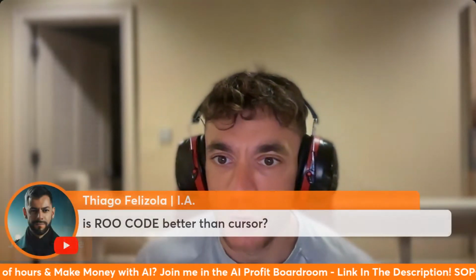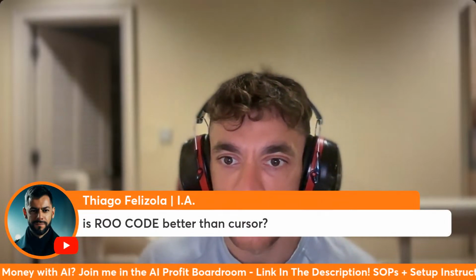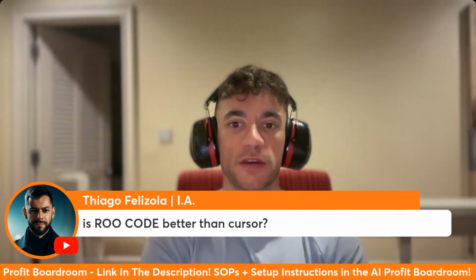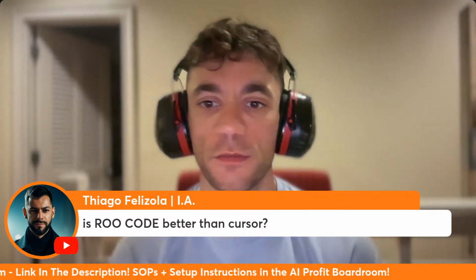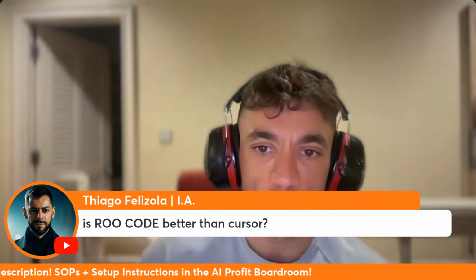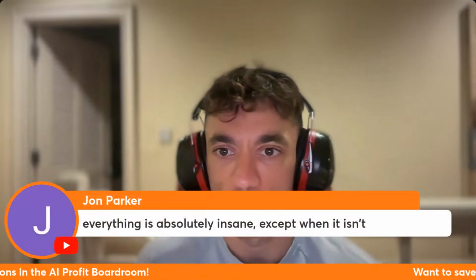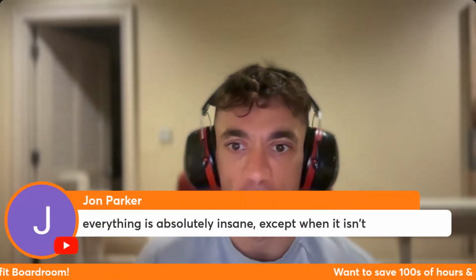What we got here in the questions is, is Roo Code better than Cursor? I prefer Roo Code. I do have Cursor. I think I've still got a bit of the premium plan left, but honestly, for me, I prefer Roo Code. It's just much better, faster, easier. I feel like Cursor is built for developers, and I'm definitely not a developer.